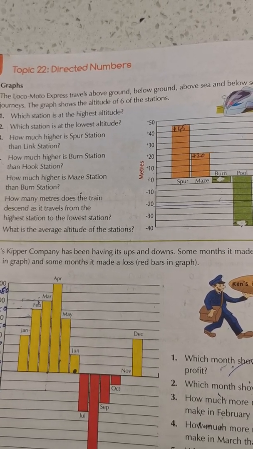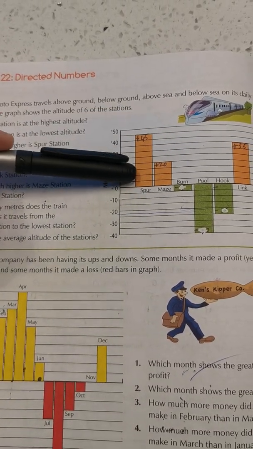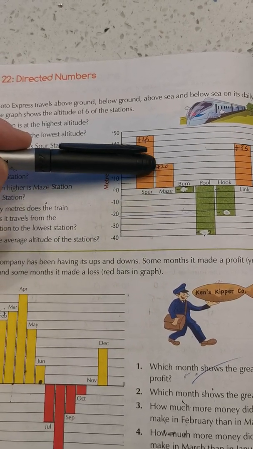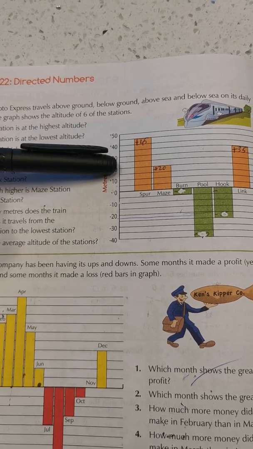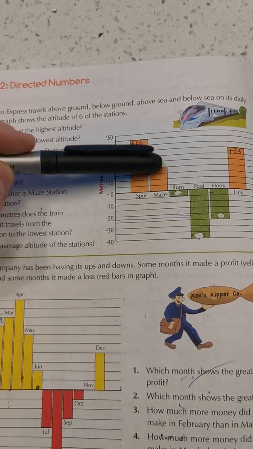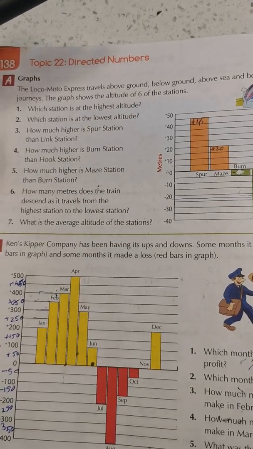How much higher is Maze station than Burn station? Again, so Maze station is here, Burn station is here. Okay, so this is 20 meters above, this is 5 meters below. So what's the difference? How many meters of a difference between those two?